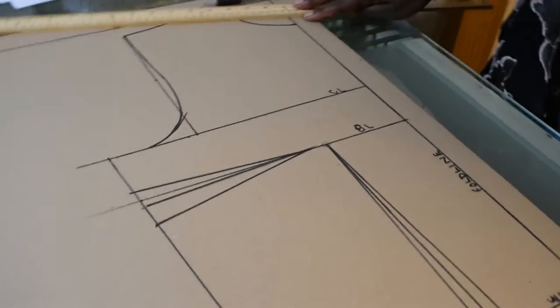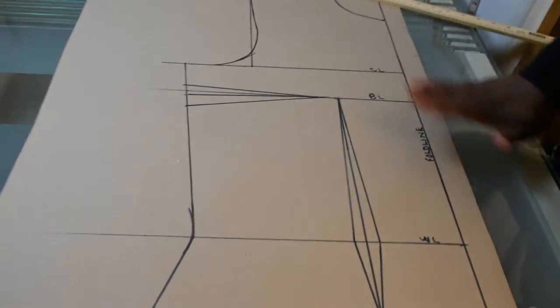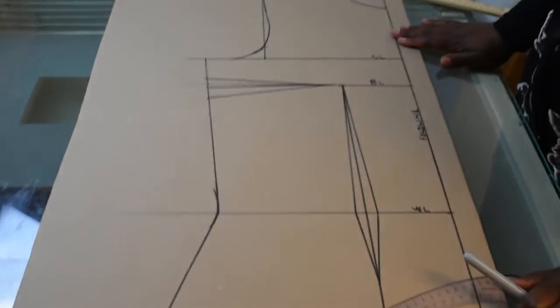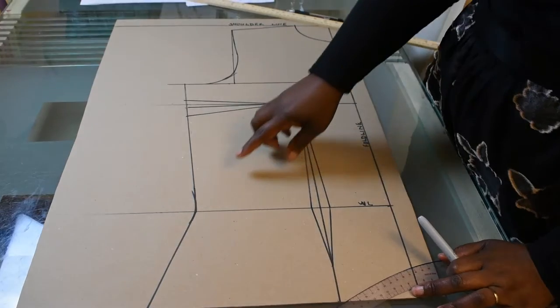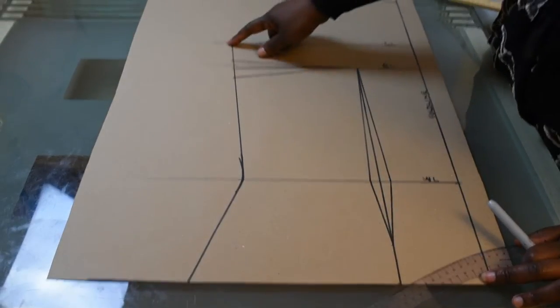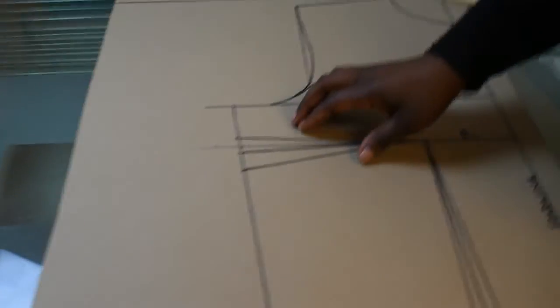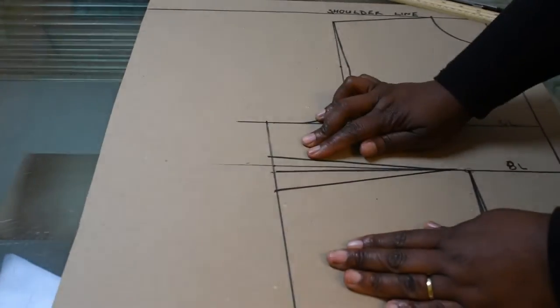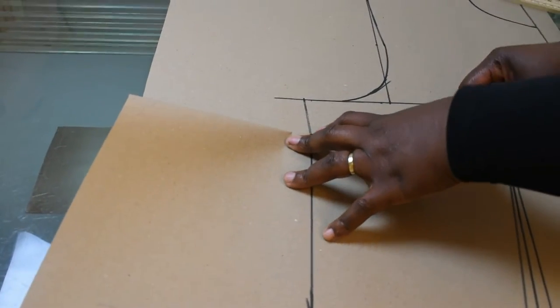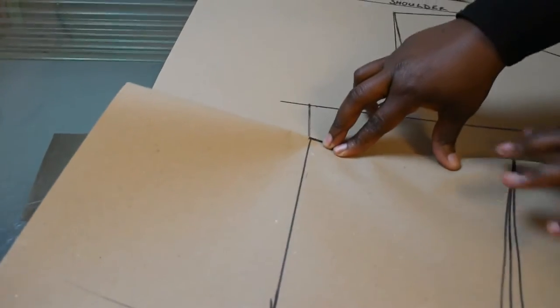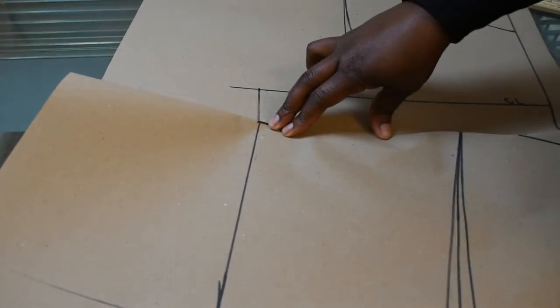So the bonus I have for you, this on its own, is a complete front bodice pattern. But as you can see, this line here looks very long, doesn't look normal. But when you put the dart here, fold the dart in place, you see that line shortens.